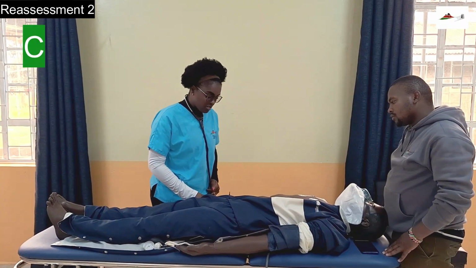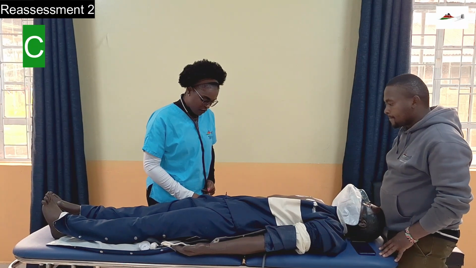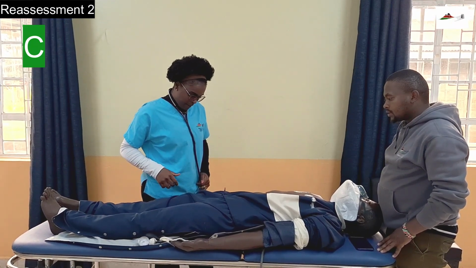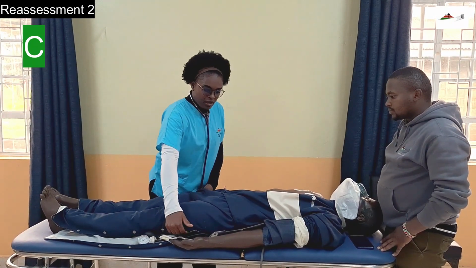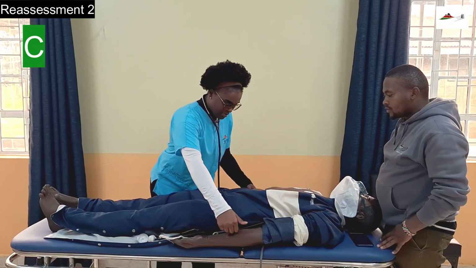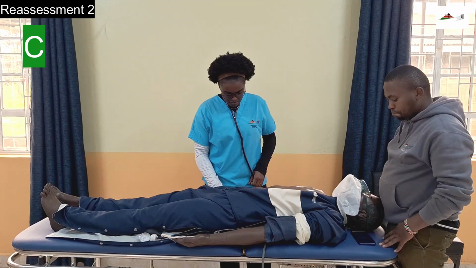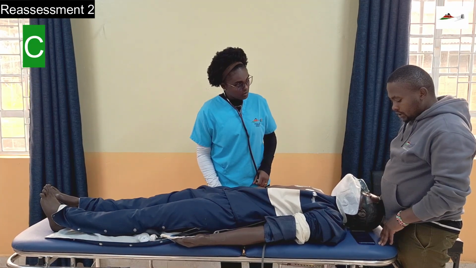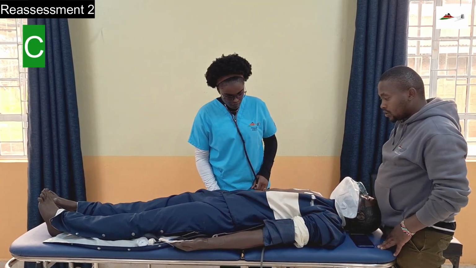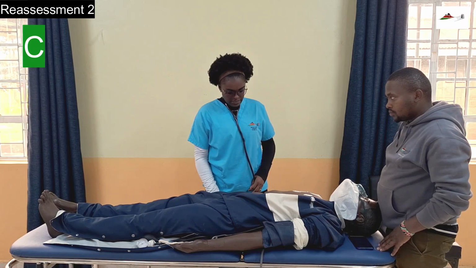One, two, three, four, five. 4 seconds. 4 seconds is still high. Is there any temperature gradient? Yes. Cold and still clammy. Okay. How is the peripheral pulse in terms of rate and quality? Still weak at 140. 140 is still high.